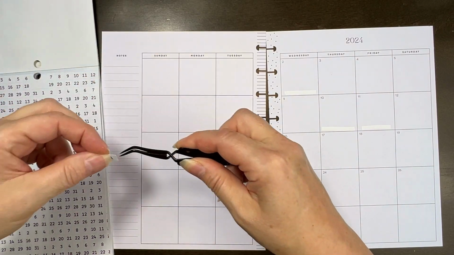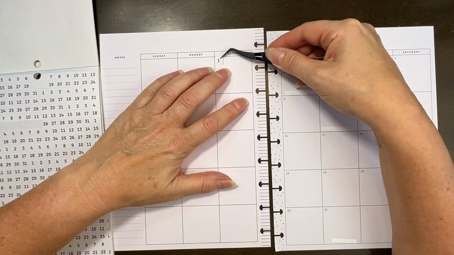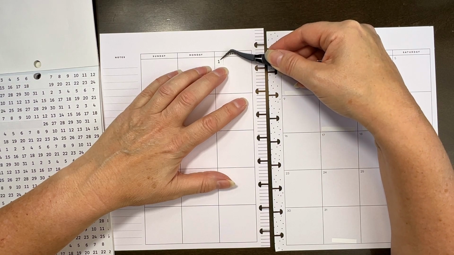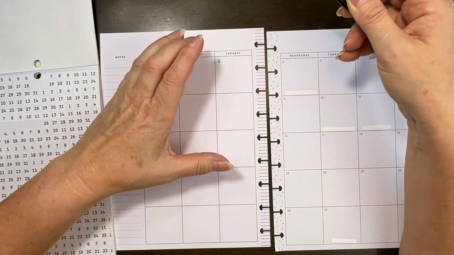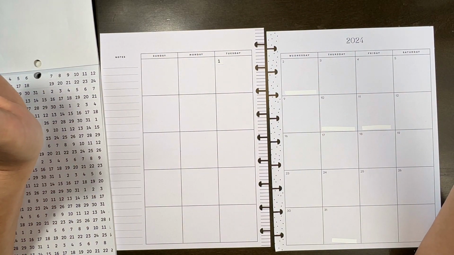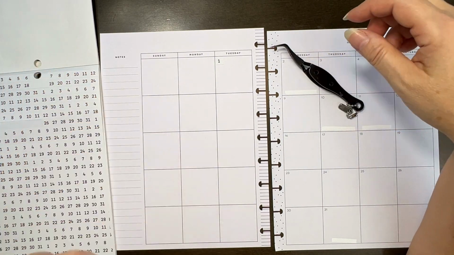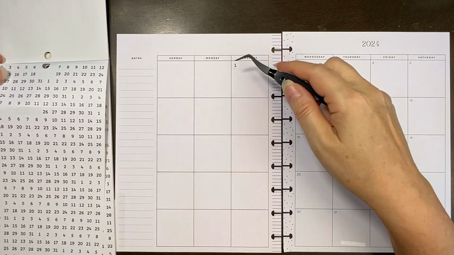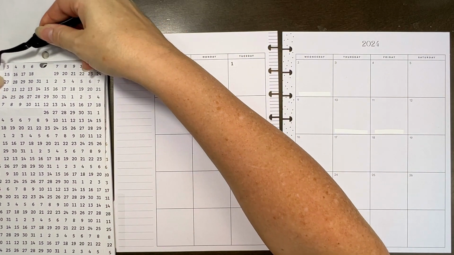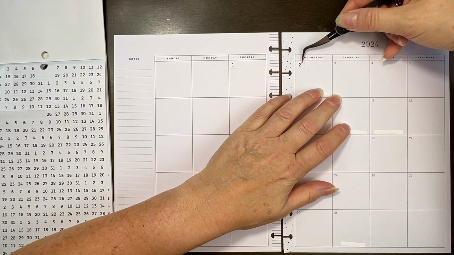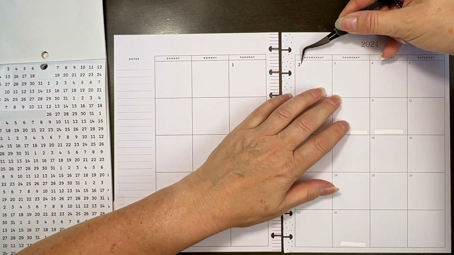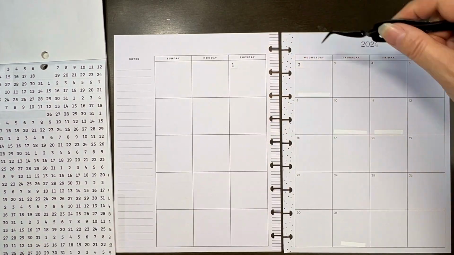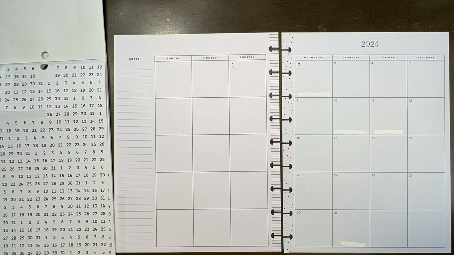Obviously put in numbers where I'm missing them. So, is Tuesday the 1st? Why does it seem wrong? Yes, it is. For some reason I was thinking Monday was the 1st. So I am going to cover up that number and these numbers and come right back.